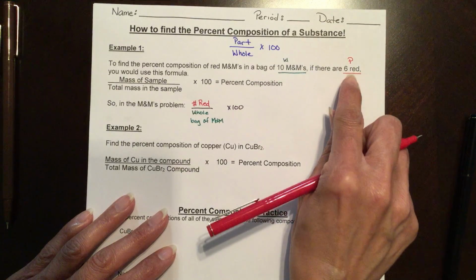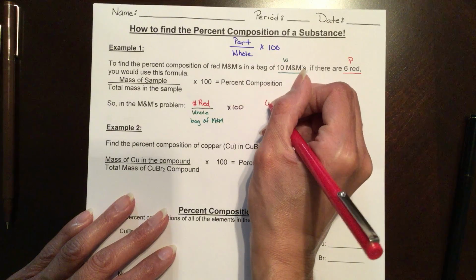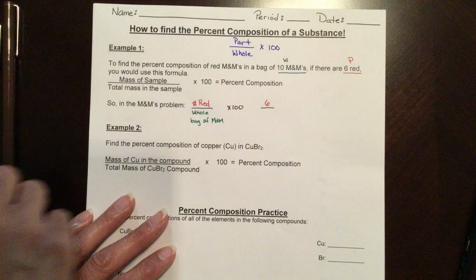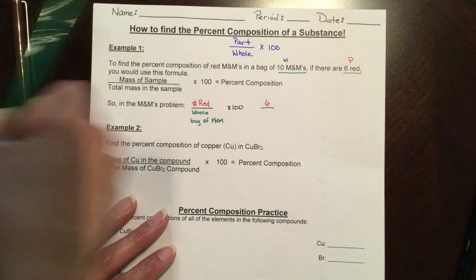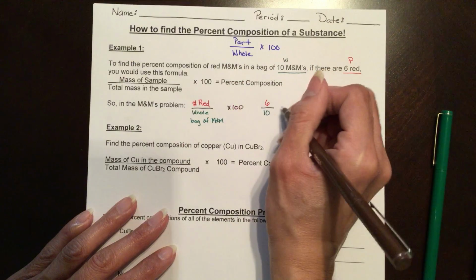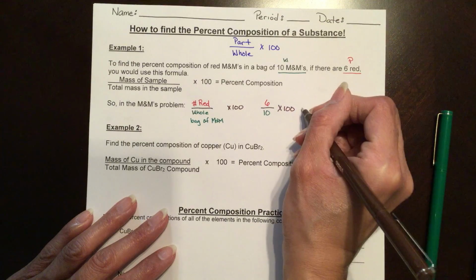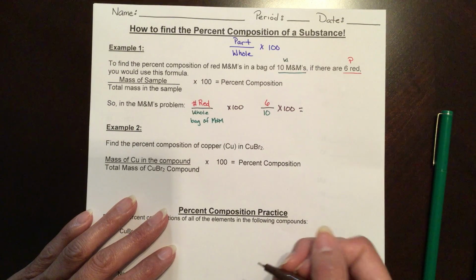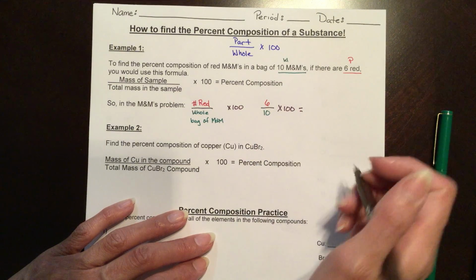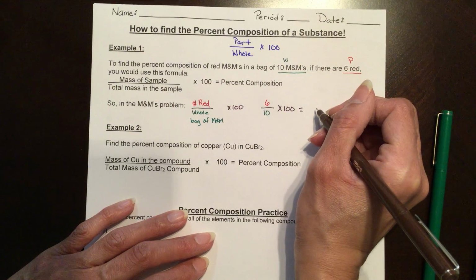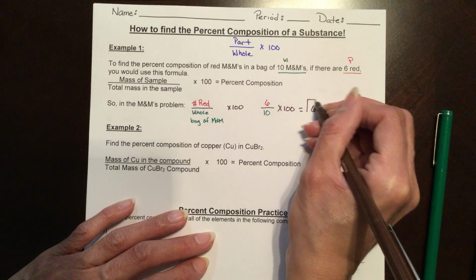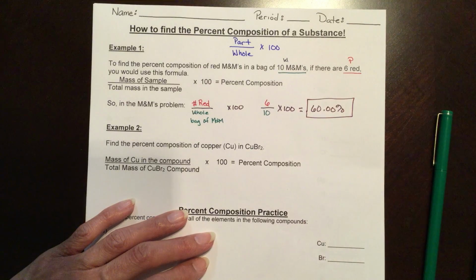So easy enough. We know we have 6 red M&Ms divided by the total bag, which was a total of 10. And then we're just going to say times 100 equals. If you get your calculator, that would come out to, actually you don't need a calculator for this one, I hope, 60%. Okay?